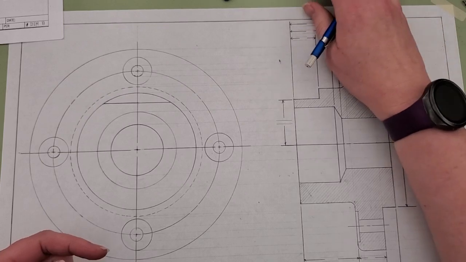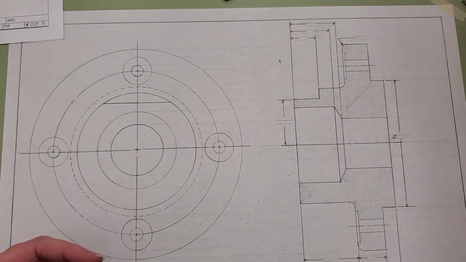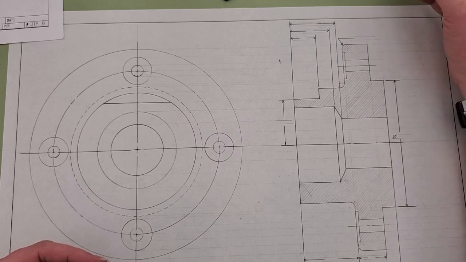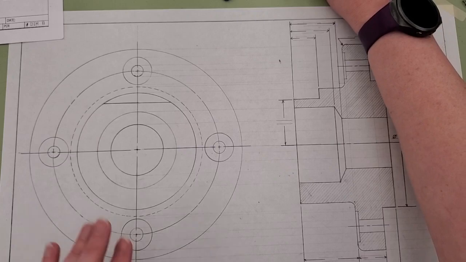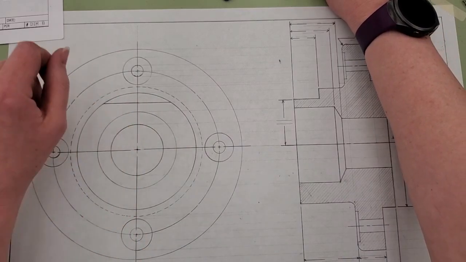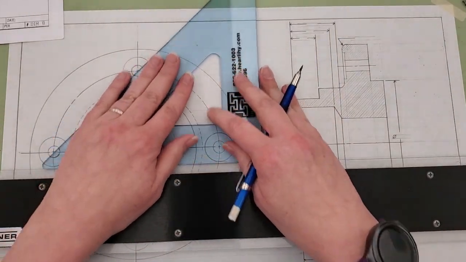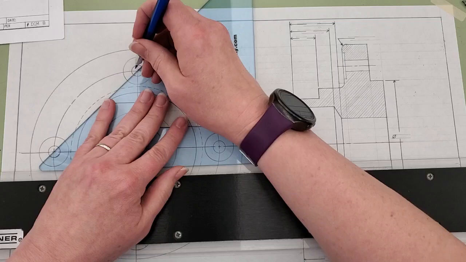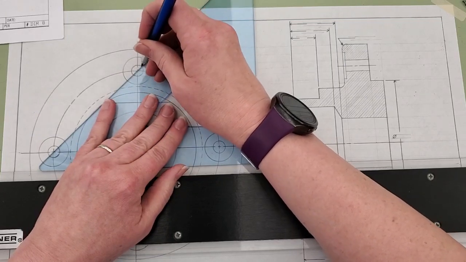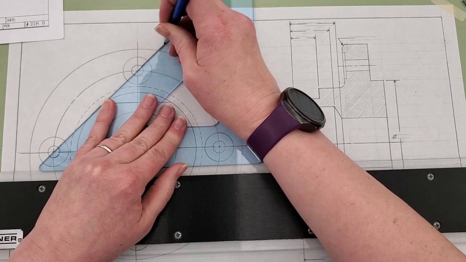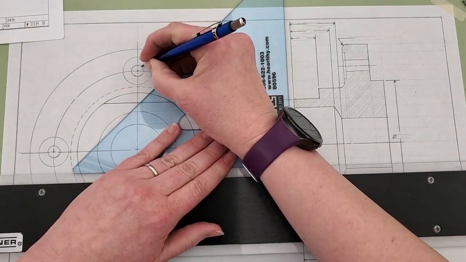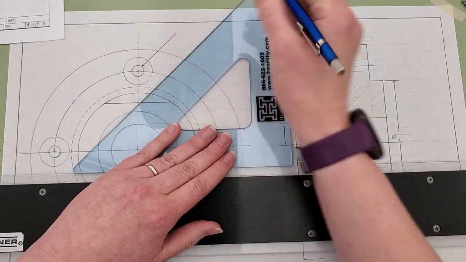Okay, so what are some of the things that we are going to need? Let's see here. I believe we need to know, oh wait, I can use a depth measurement. Okay, I'm sorry, you heard my brain stall right there. Whenever you're using your leader lines, they need to point at the center of the object, but they stop and they touch the circle that you're dimensioning.